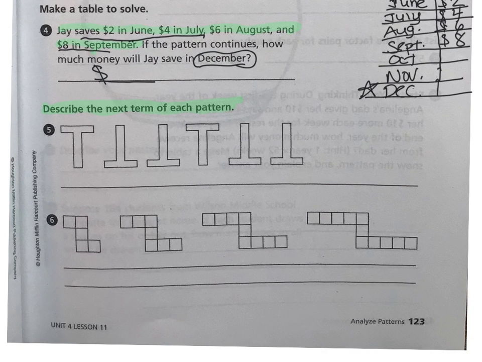Down below, we also did these last year, I remember. So you are going to tell what comes next in the pattern. You need to figure it out. Here I have a T, then an upside down T, then an upside down T, then a regular T, then an upside down, then an upside down. So I want you to figure out what comes next, and then you're going to draw that shape right in this area right here.